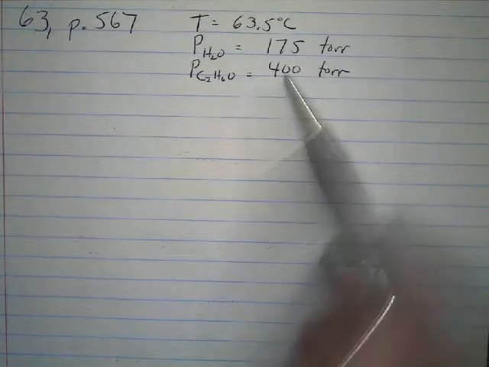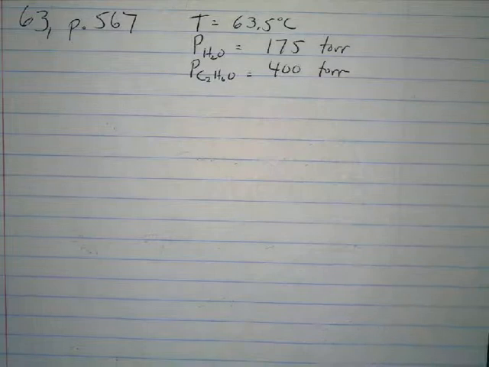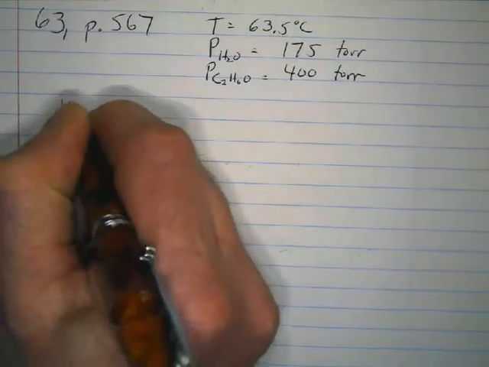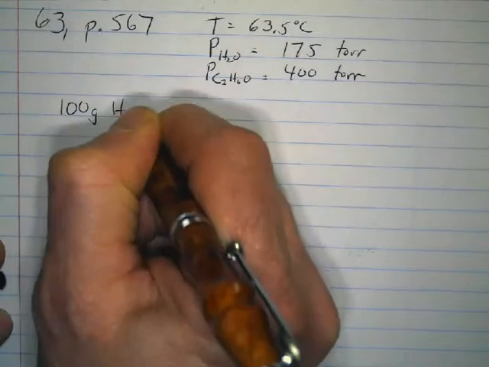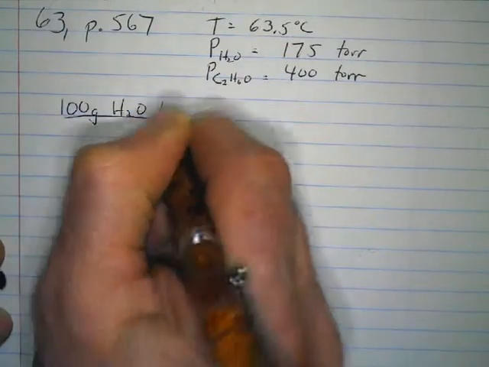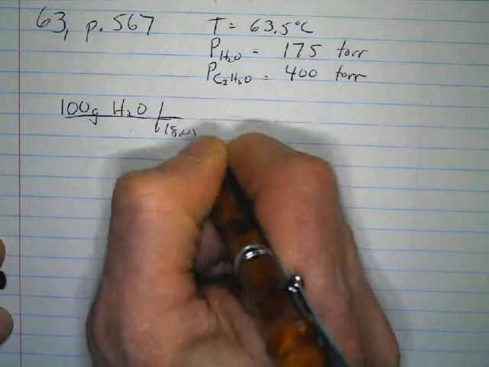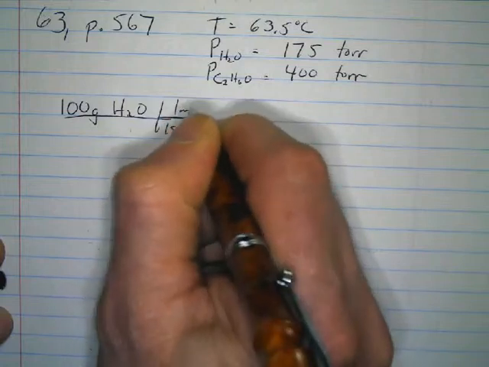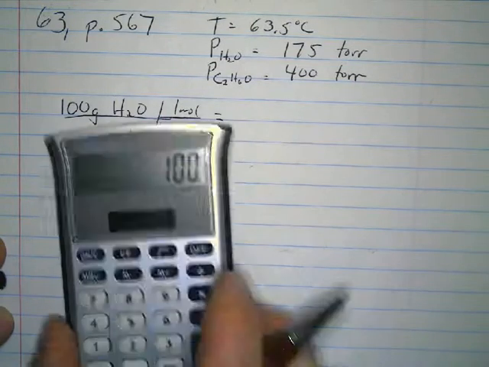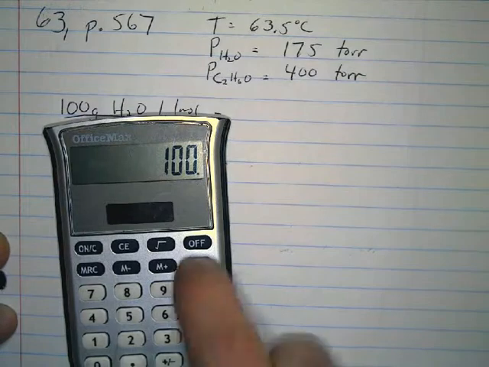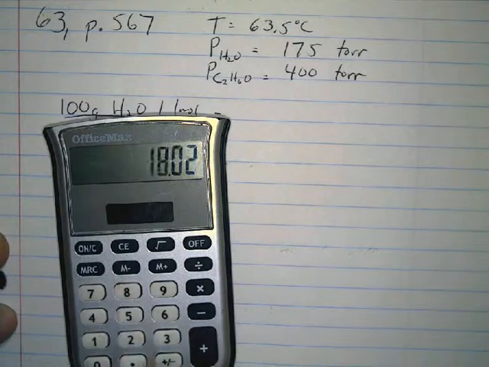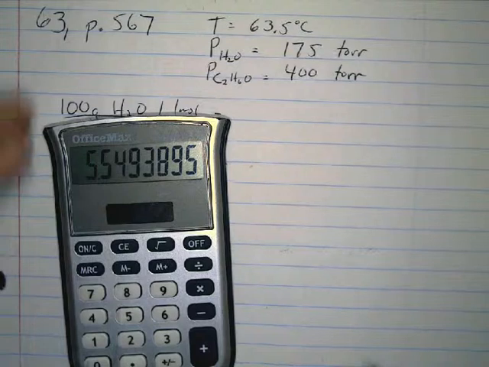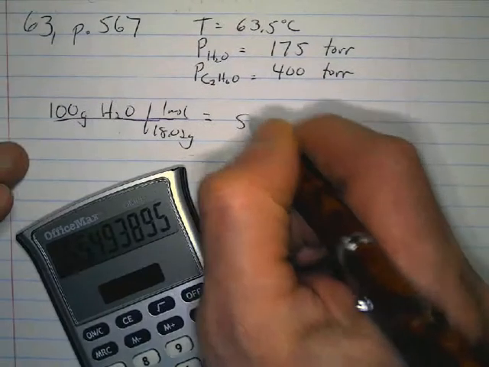It says they have equal masses. So an easy thing to do when you have equal masses is just to pick a number. So I'm going to pick 100 grams. If I have 100 grams of water, I know that the molar mass of water is 18.02 grams, and I know then that I'm going to have 100 divided by 18.02, and the answer is 5.55. So I have 5.55 moles of water if I have 100 grams.